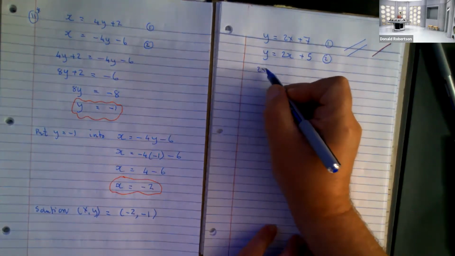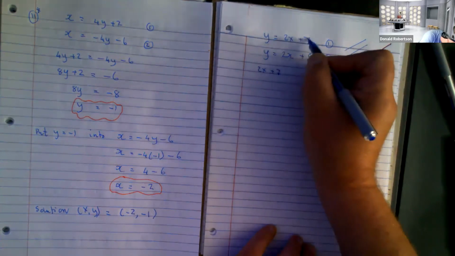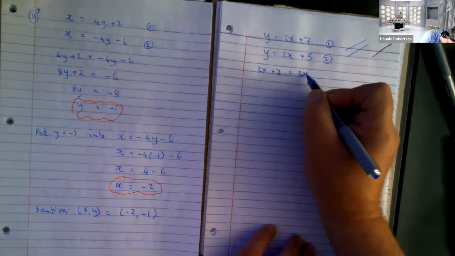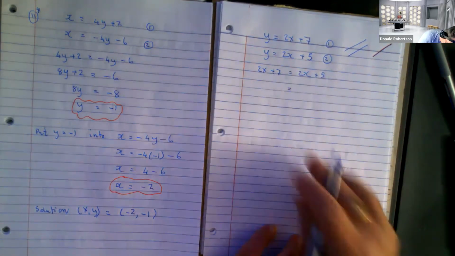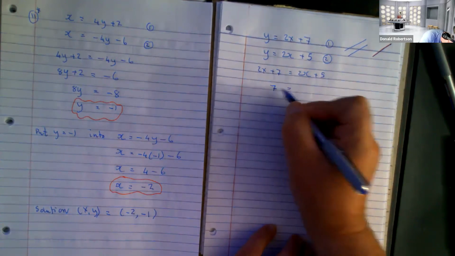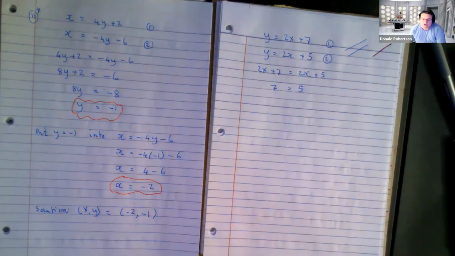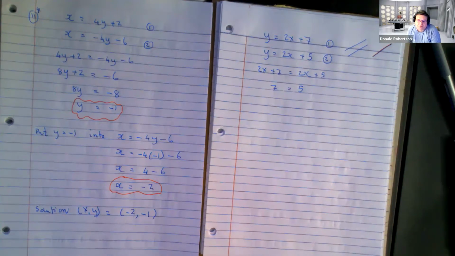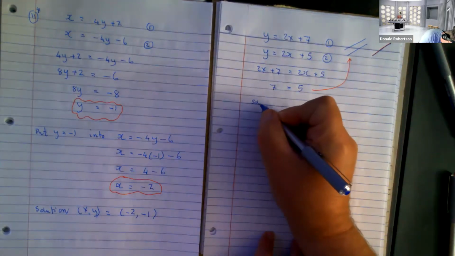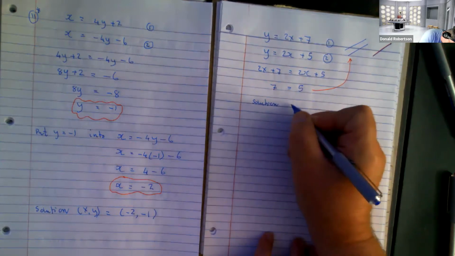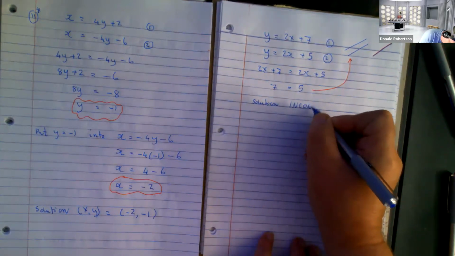Now, if I take this guy, he must equal that guy. And of course, we now would try and solve for x. So if I subtract 2x from both sides, the x's totally disappear, and I am left with 7 equals 5, which we know is impossible. And what impossible means is that we are looking at that situation. So your solution, when that happens, is to say inconclusive.